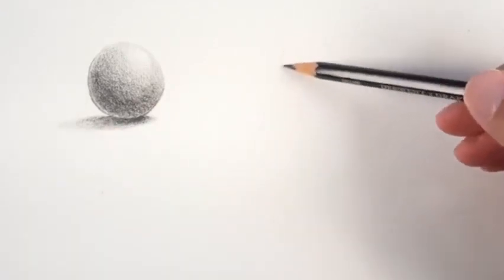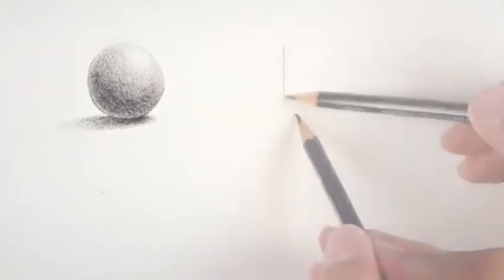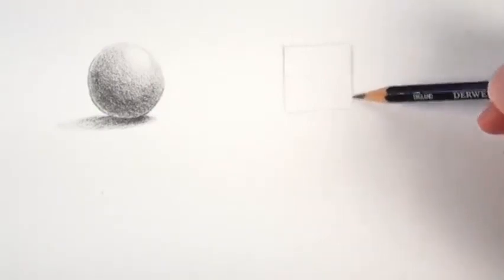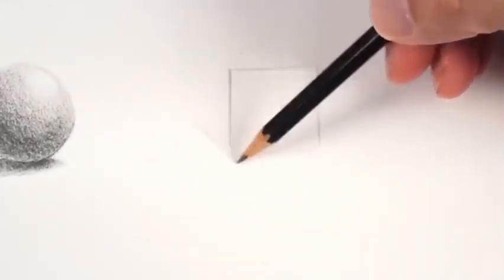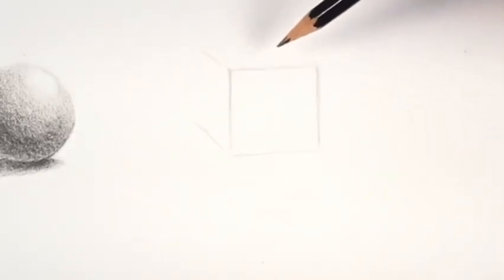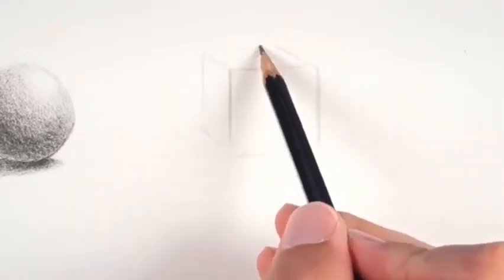Next, let's take a square and turn it into a cube. We'll start by simply drawing a square. Again, we'll start with the harder graphite pencil initially and progressively move on to the softer graphite pencil. Now once we have the square in place, we'll just draw 3 lines coming out from each of the 3 corners that are on the far left. And then we'll just connect those ends to finish off the overall form of the cube.